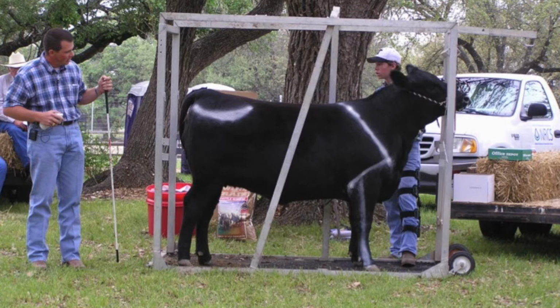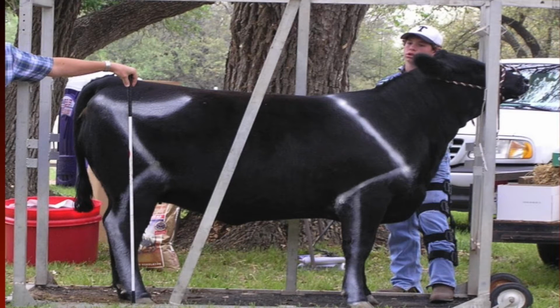You can see I kind of drew there a crude representation of the pelvis of that particular animal, and you can see as we look at her, her hook bones there in the front are a little bit higher than her pin bones there. And we begin to draw those lines down, and we imagine where the skeleton is, and the lines represent the actual skeleton of that animal. As you can see, this particular animal has some angulation there.